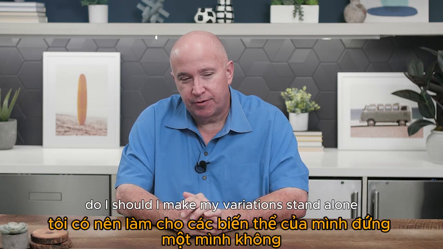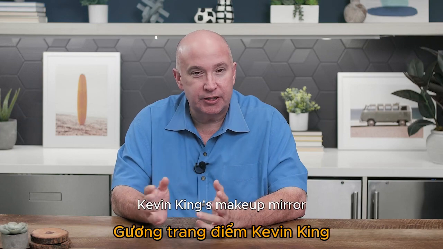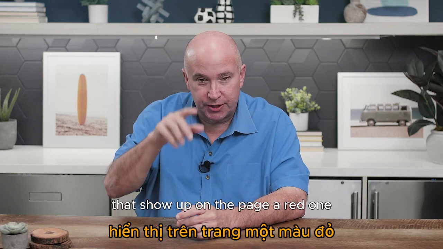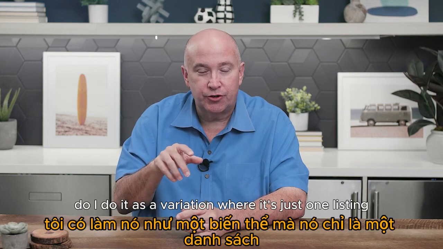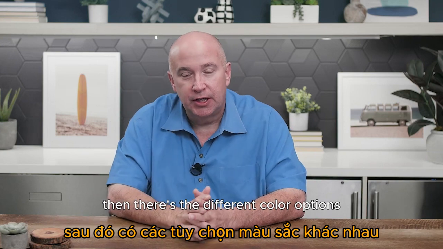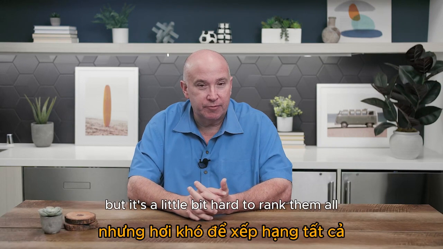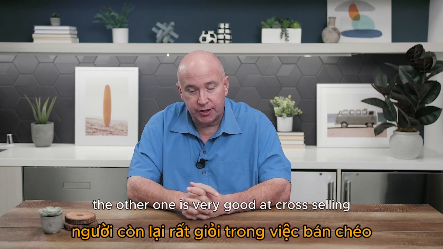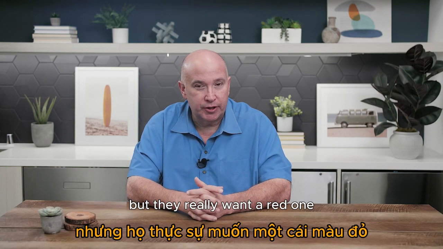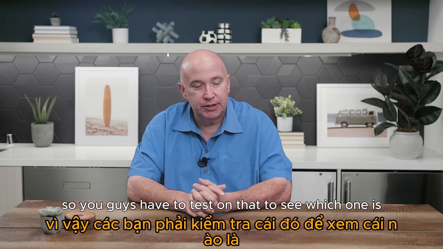So some people are always like, should I make my variations standalone, which means each individual ASIN by themselves, so that if I type in Kevin King's makeup mirror, there's 4 different options that show up on the page: a red one, a gold one, a black one, and a white one. Or do I do it as a variation where it's just one listing, and when I click into it, then there's the different color options? There's 2 different schools of thought on that. One of them takes up a little bit more real estate, but it's a little bit hard to rank them all. The other one is very good at cross-selling. So if you can get somebody to come in on the gold version because it's ranking better for whatever reason, but they really want a red one, and they see that you have a red one, they'll go ahead and buy the red one. So you guys have to test on that to see which one is right.